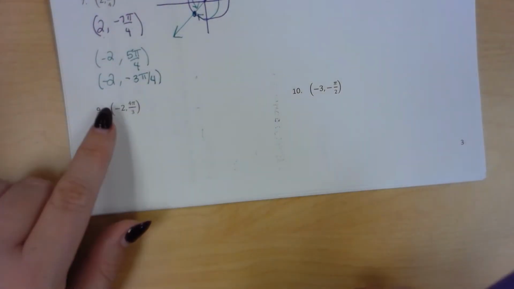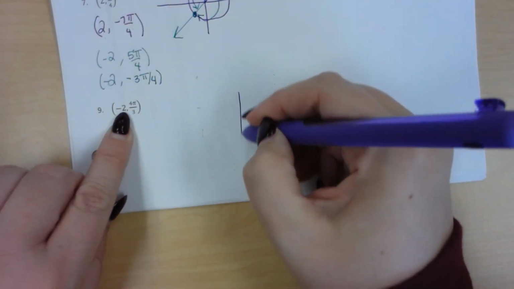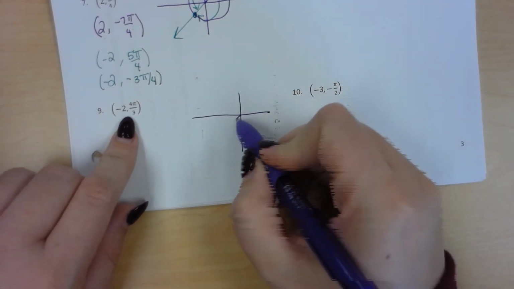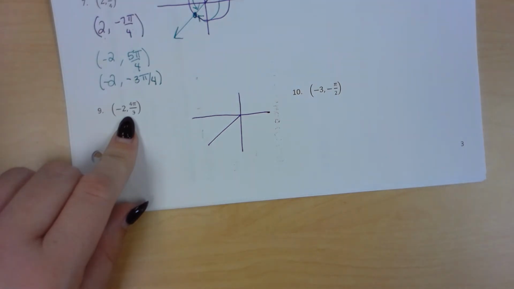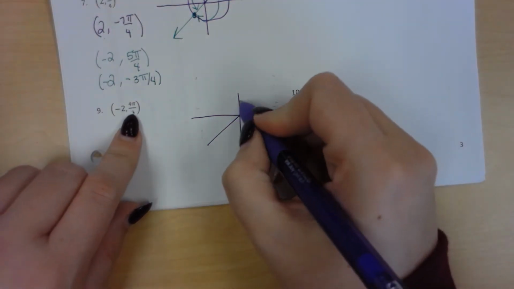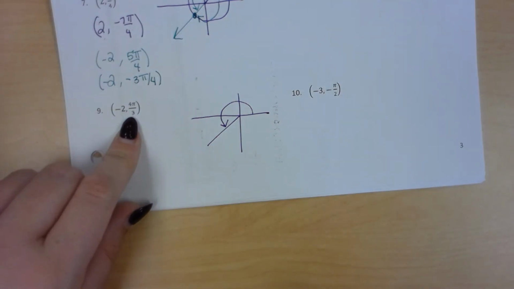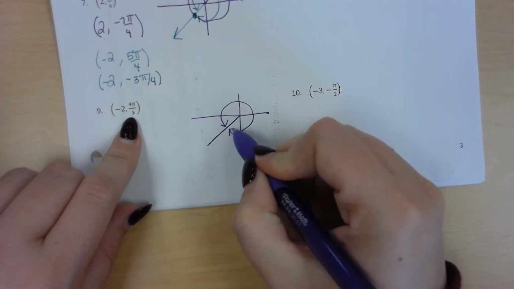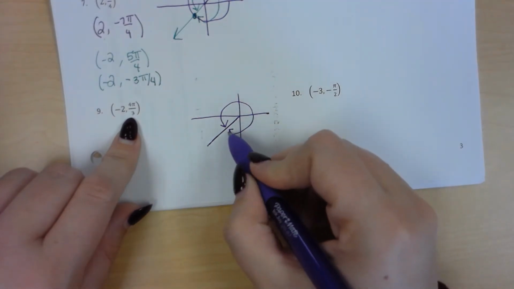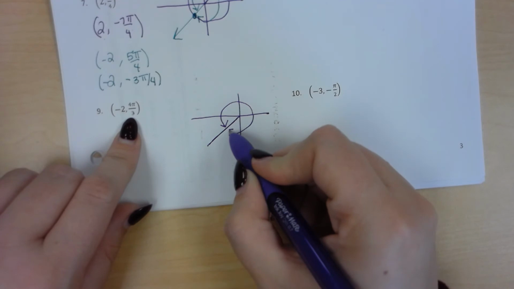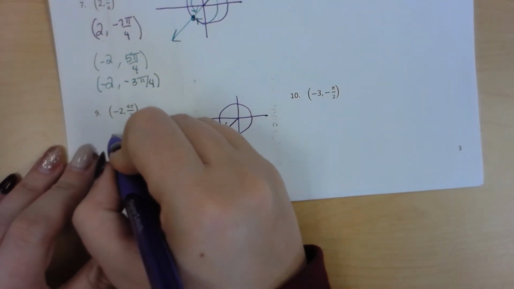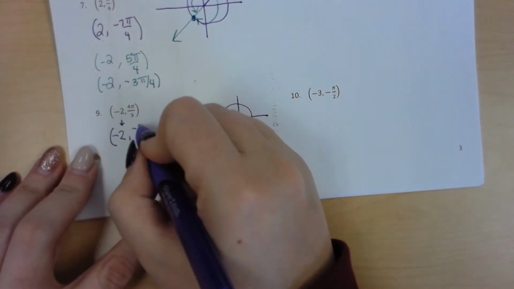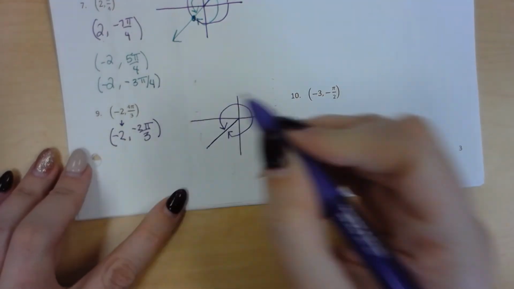Okay, number 9, we're starting with the negative 2. So where is 4 pi over 3? Well, 4 pi over 3 would be in quadrant 3, right? Because 4 is 1 more than 3. So how could we name this same angle here as a negative angle? Well, the same angle as a negative angle would be going 1, 2 quadrants, so that would be 2 pi over 3. So we're going to keep this being the same, and the same as a negative angle would be negative 2 pi over 3.